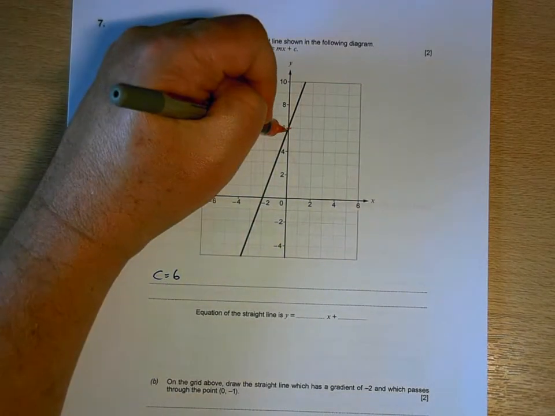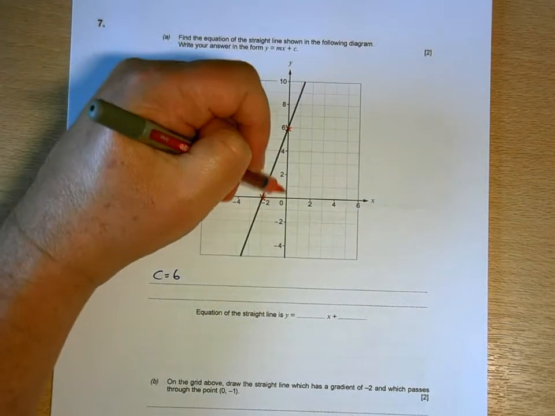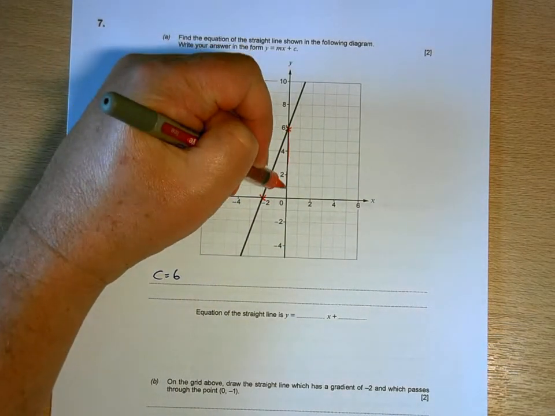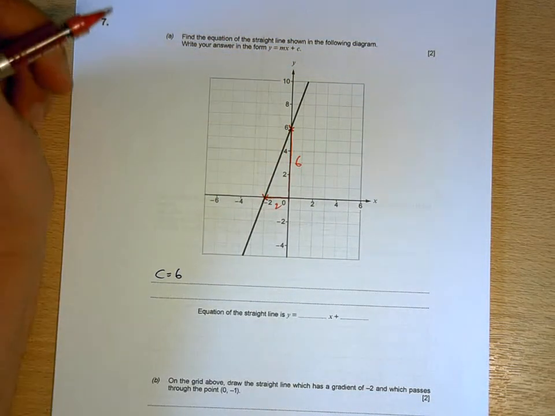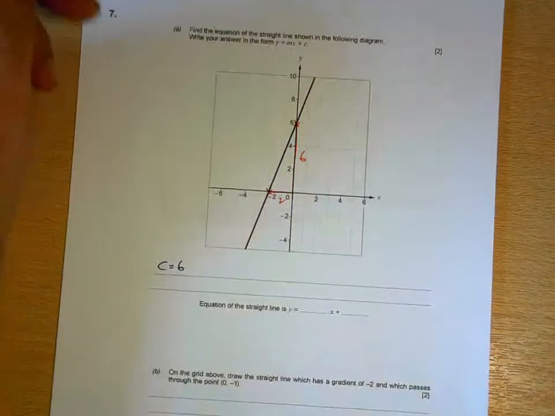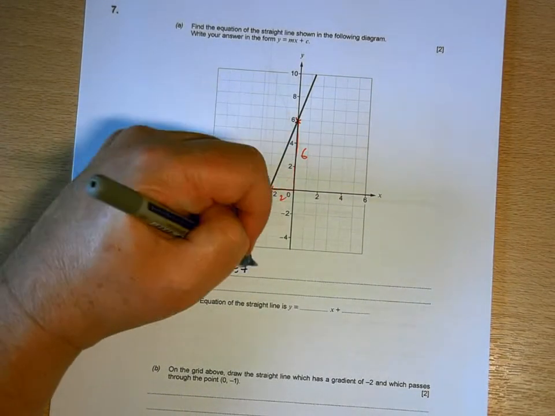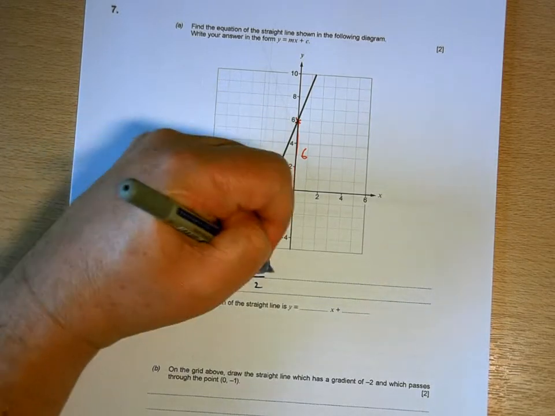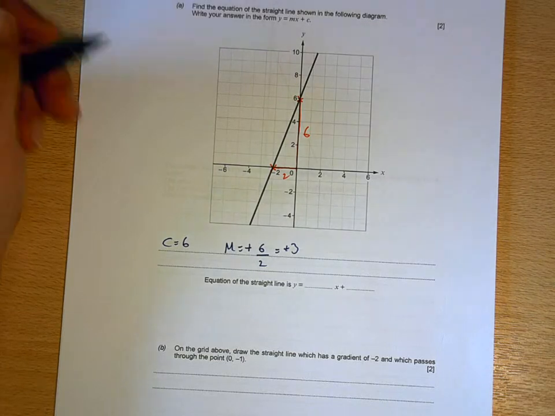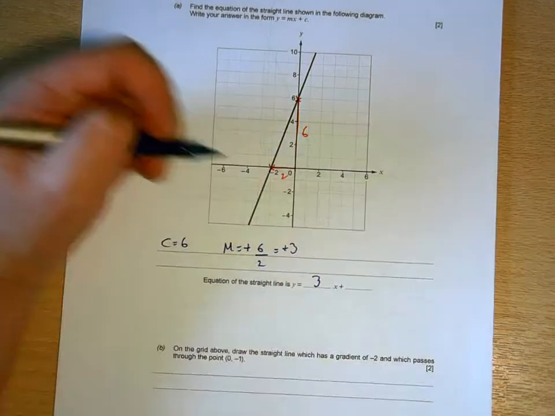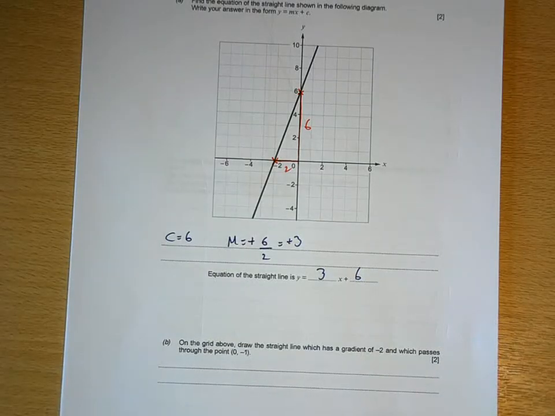The gradient, I want a triangle. So if I take that point there and this point here, that distance is 6, this distance is 2, and it's an uphill slope, so it's positive. Change in y, difference in y over difference in x is plus 3. So the equation of the line is y equals 3x plus 6.